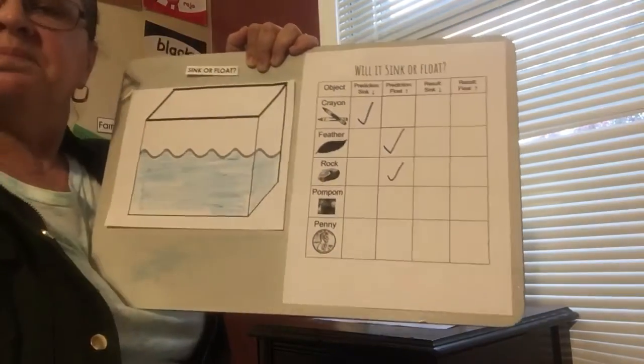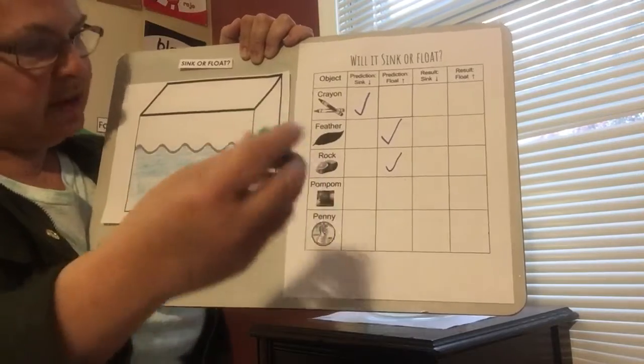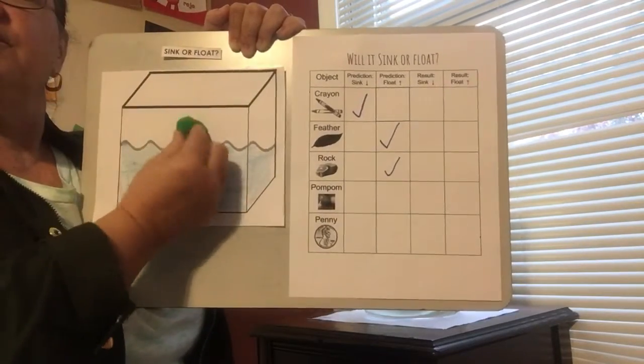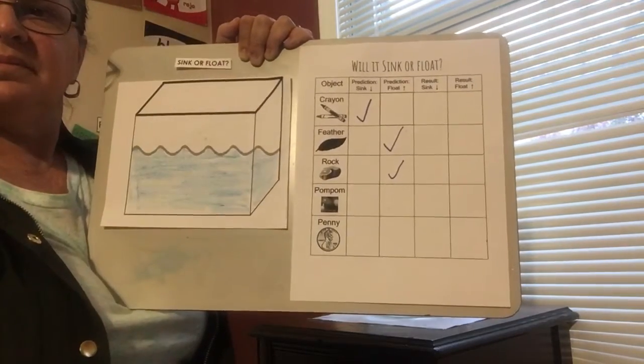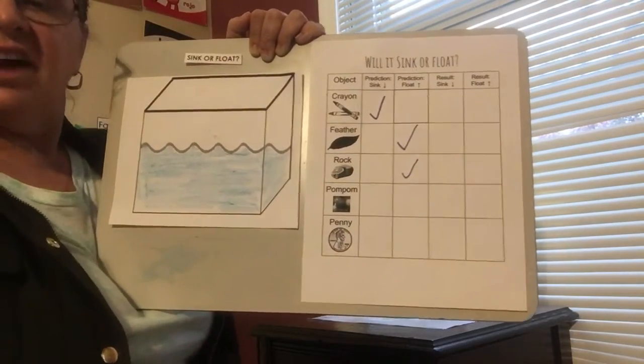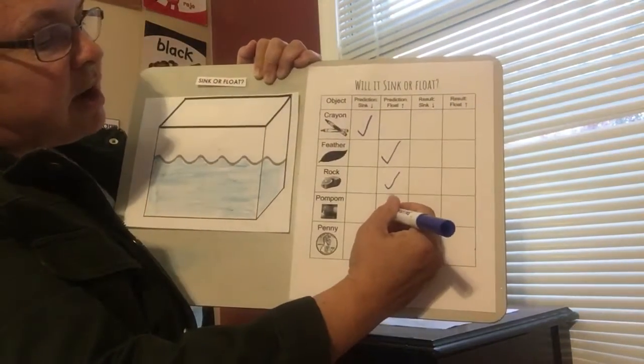Now we have a pom-pom. That's right. A green pom-pom, verde. Do you think it will float on top or sink to the bottom? Top, bottom. I hear a lot of float. I see a lot of thumbs up for floating on top.